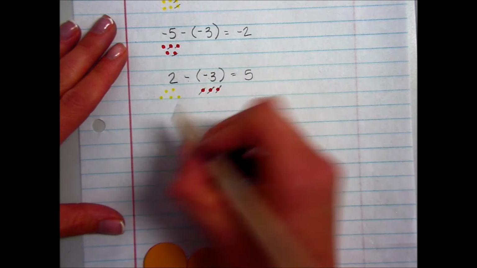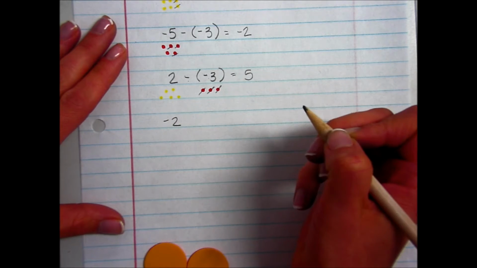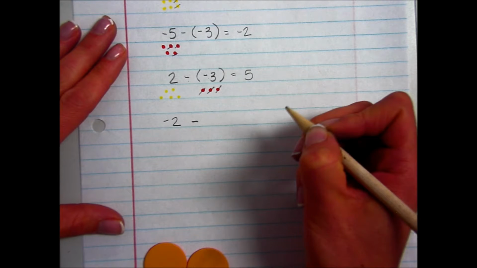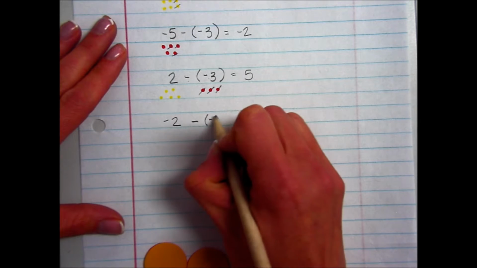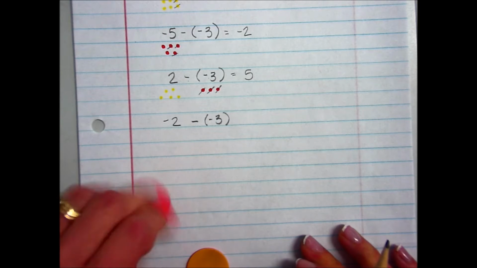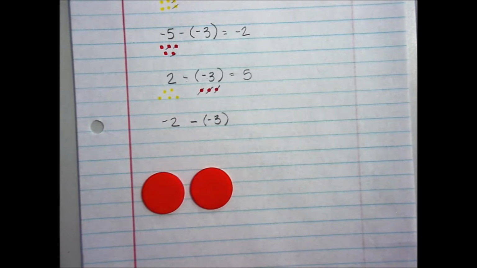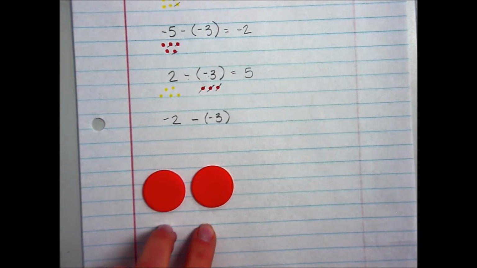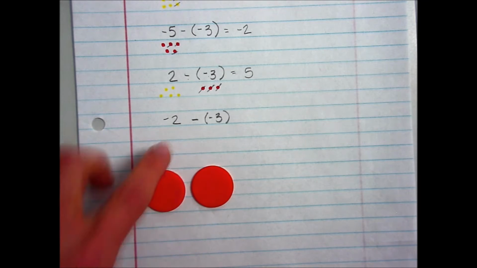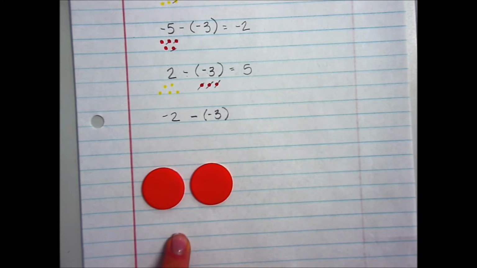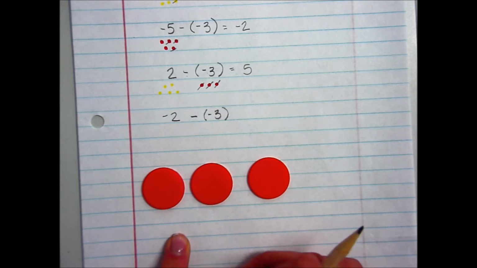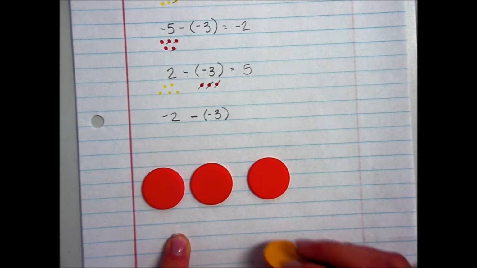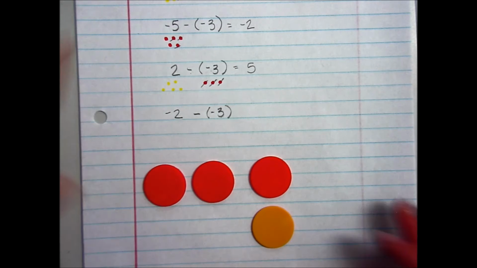All right, let's say we have a -2 and you want to take away a -3. Okay? We have a -2. All right, can I take away 3 negatives? No, because I don't have them. What do I do? I don't need to add 3 of them because I already have 2 up there. I need to take away -3, but I already have 2. So I'll add 1 negative, and I have to keep it balanced. I have to add 1 positive.